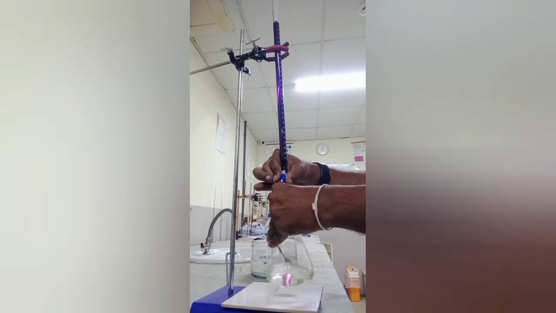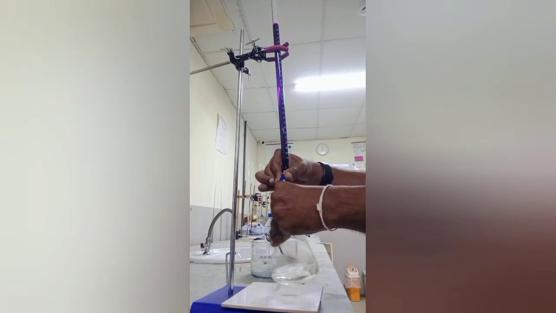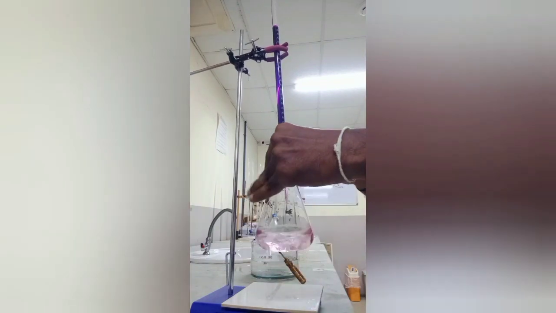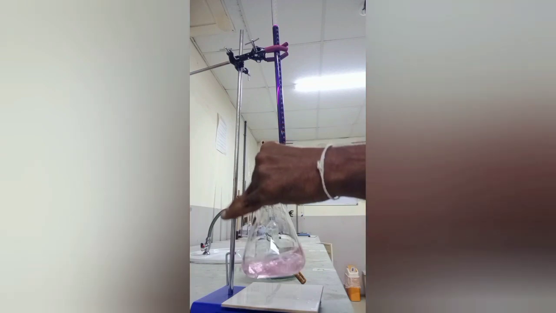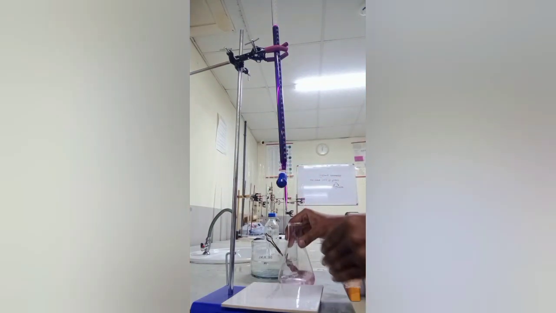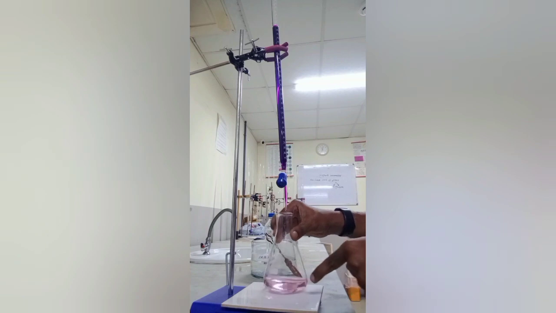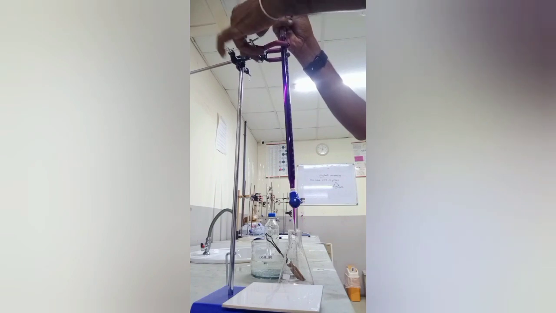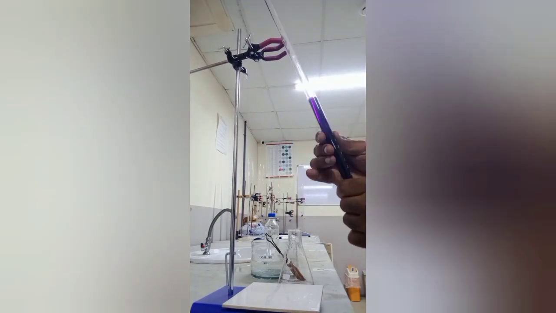When the color is intense, go a little bit slow to get the endpoint. Okay, we got that. Suddenly you want to stop it. This is the appearance of the pale permanent pink color. Once you get this, stop and note the reading. See that with the white tile it will be very clear. Take it out and note the reading.